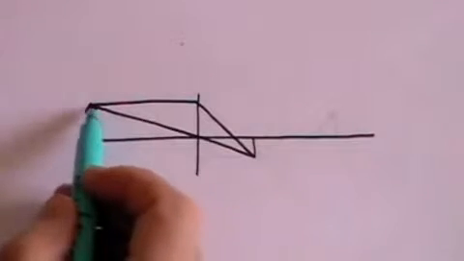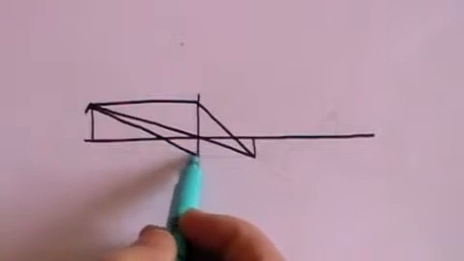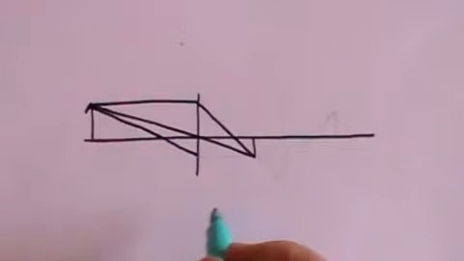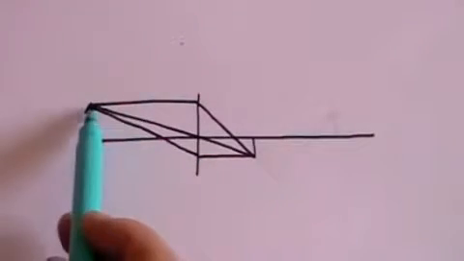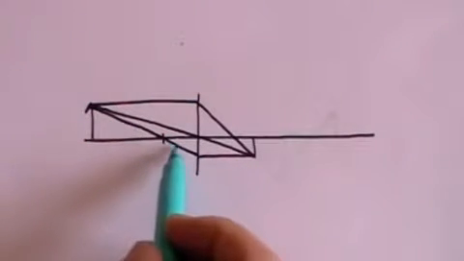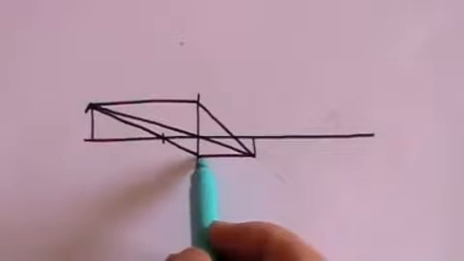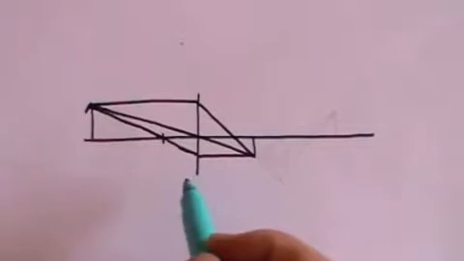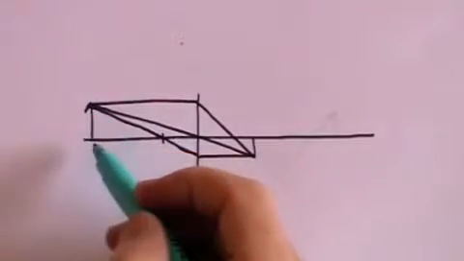Now I'm going to draw a third ray, and you'll see why in a moment. This ray goes through the focal point on this side of the lens, and if it goes through the focal point, by definition it will then come out parallel. Right? Anything that goes through the focal point will come out parallel, because if you reverse it, if it comes in parallel, it will go through the focal point. And so we have an image formed here of this object here.